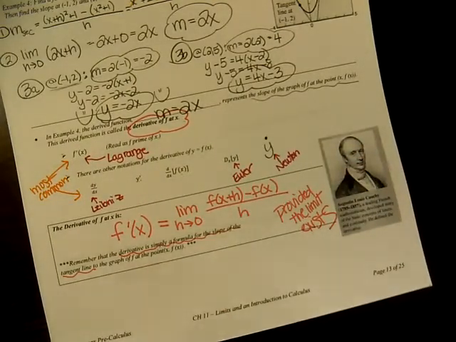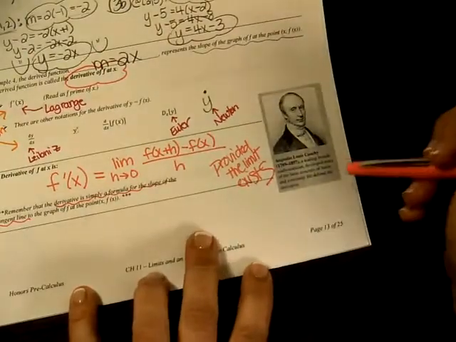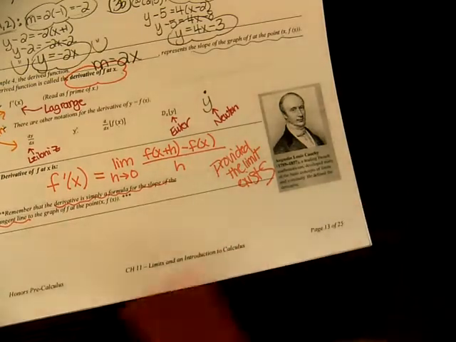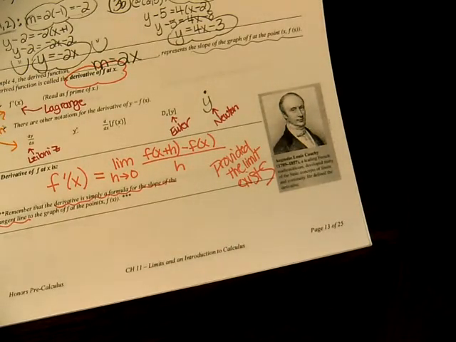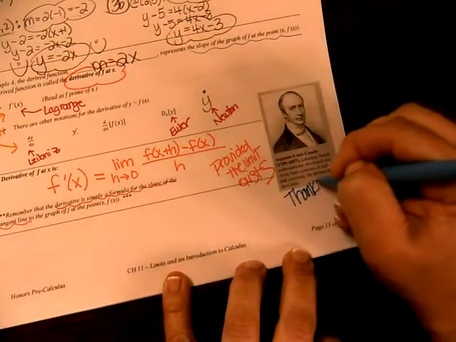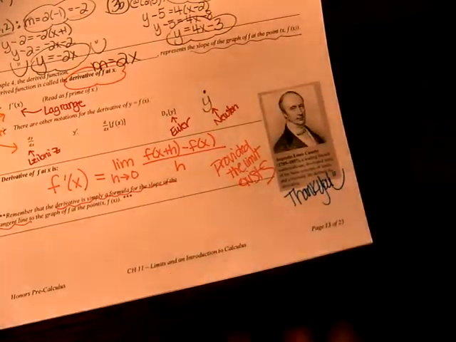Okay? And this is Cauchy, and like a nice picture of him. It looks like he needs the sun a little bit. Anyway, he is the one that defined the derivative. So thanks for giving us something to do.